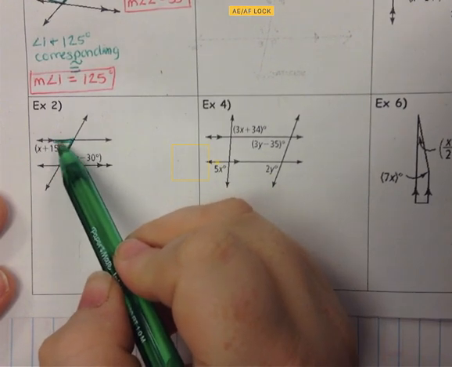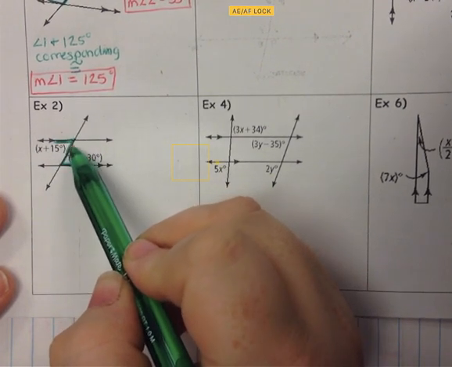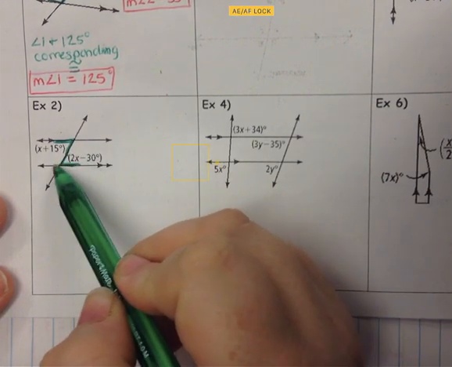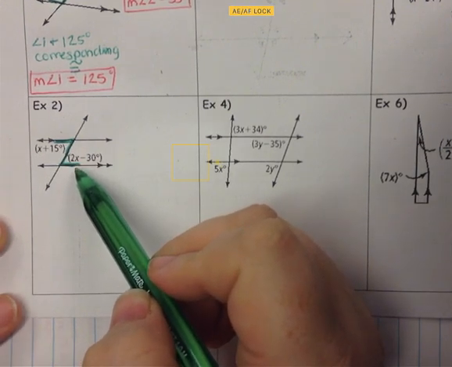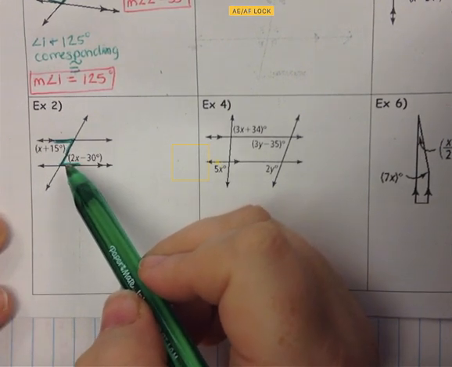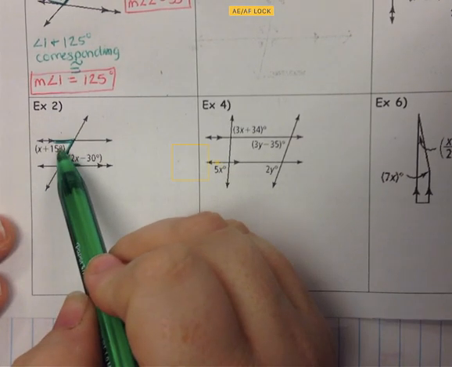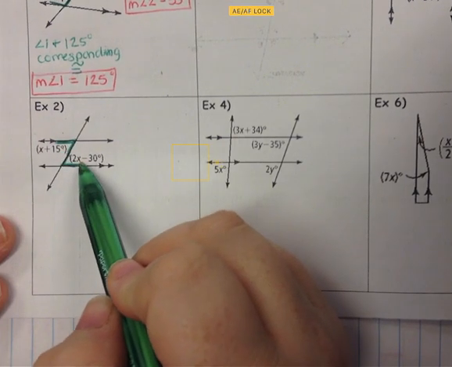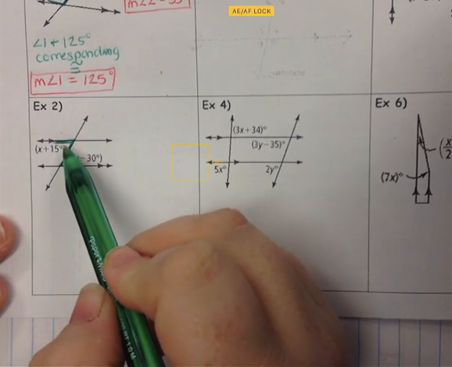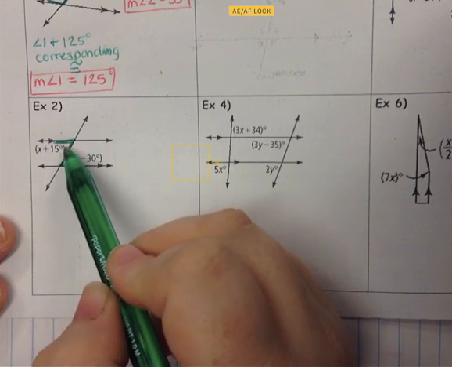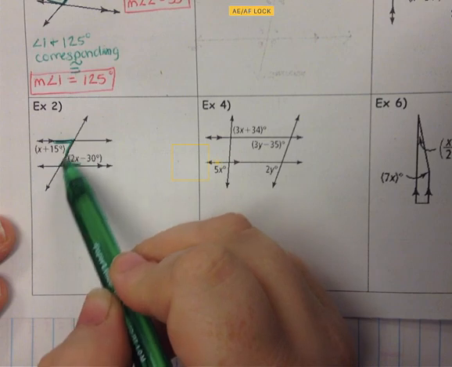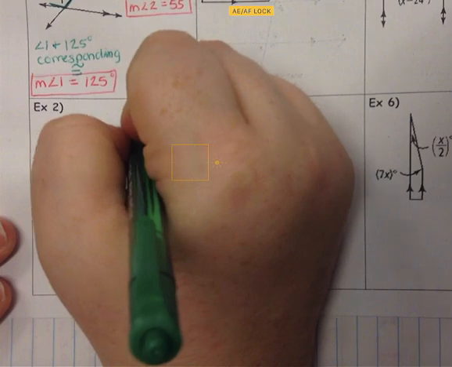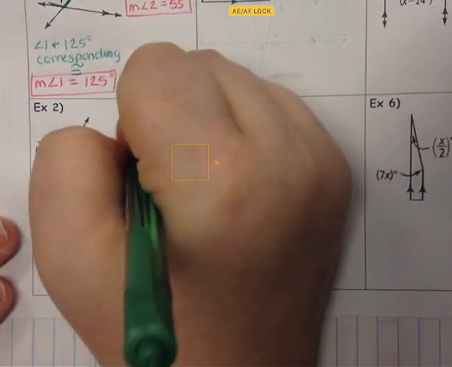Now this angle up here touches one parallel line and the transversal. This angle touches the same transversal and the other parallel line. So it should hopefully have one of the 5 relationships. This angle is on the left of the transversal. This angle is on the right of the transversal. And they are both inside. So they are alternate, and they're both inside the parallel lines. Therefore, they are alternate interior angles. The relationship is alternate interior.